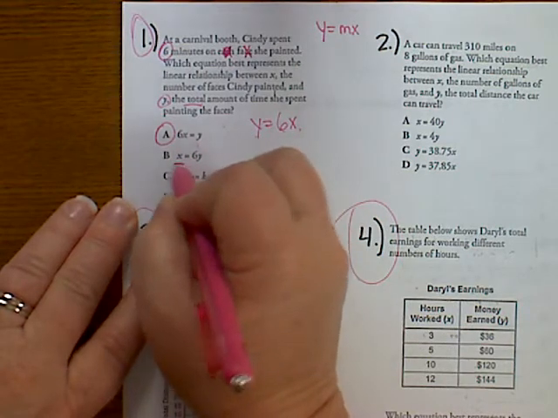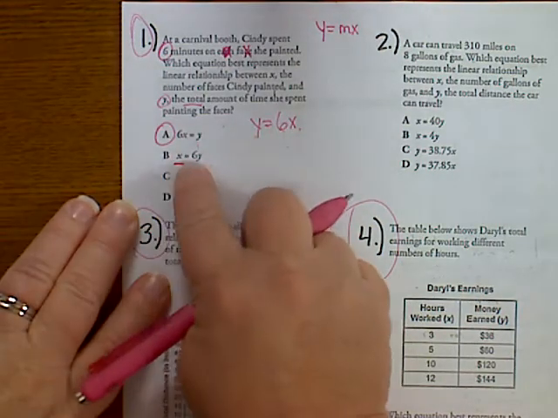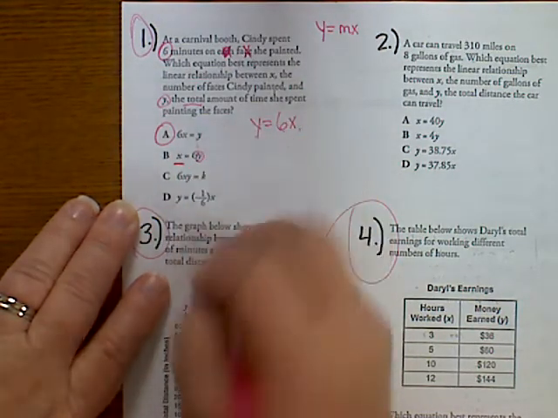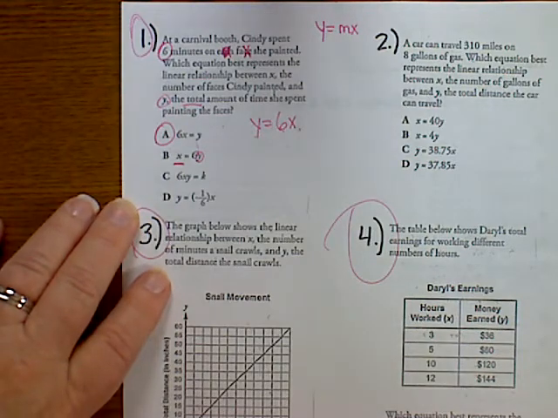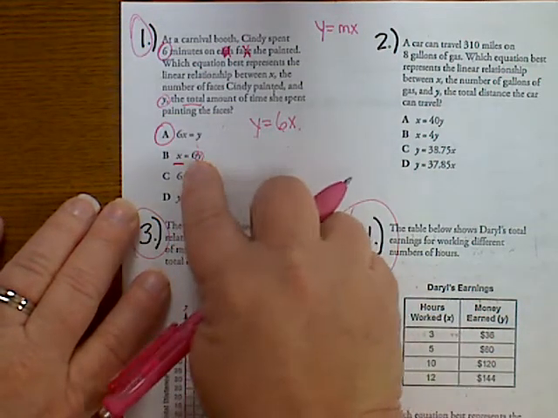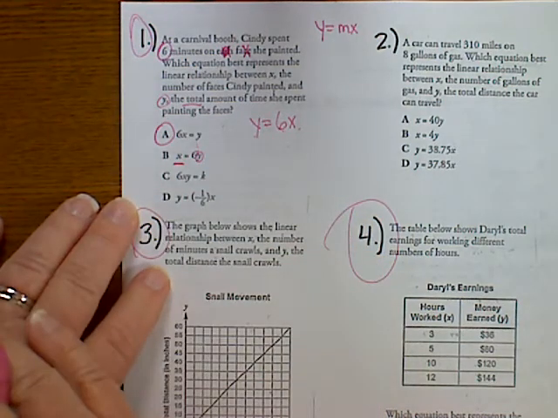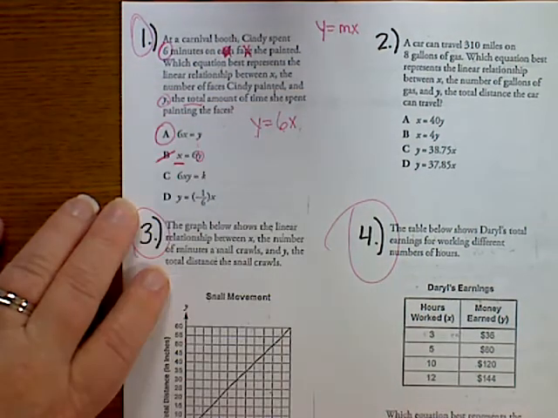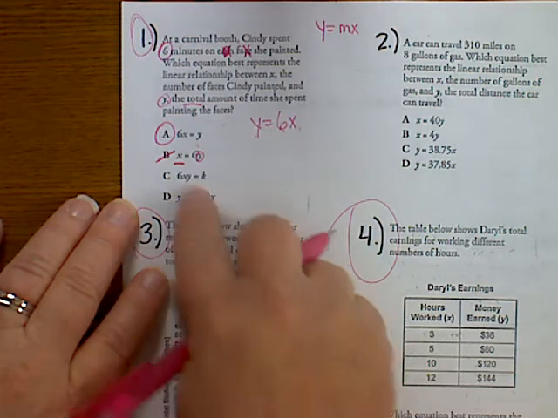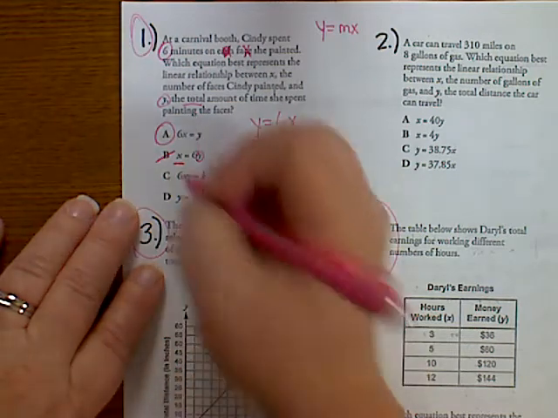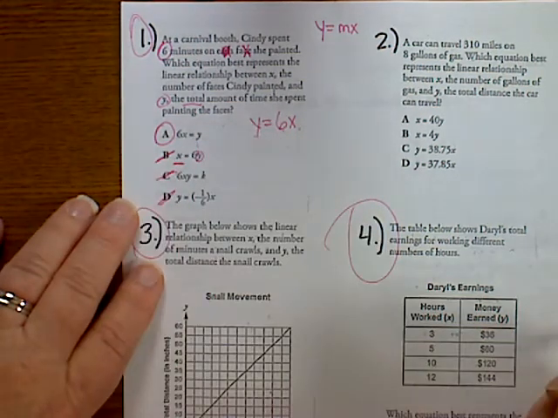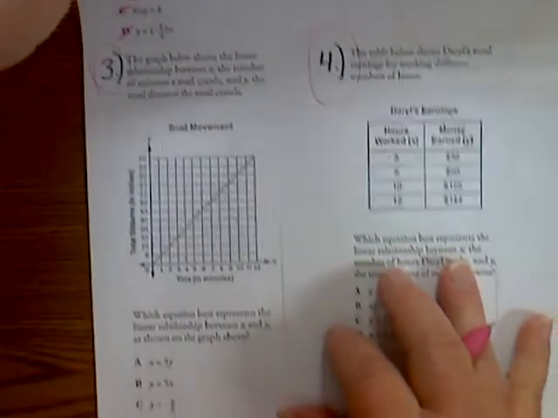You will never, in 8th grade math, have x equals 6y with a variable over here. You might have x equals 6 if you're solving an equation for x, but you will never have this kind of a situation in 8th grade math where it's an x equals. So you can always mark those out. I don't know what the heck that is. And we know that one doesn't work. Okay? Let's go to number 3.